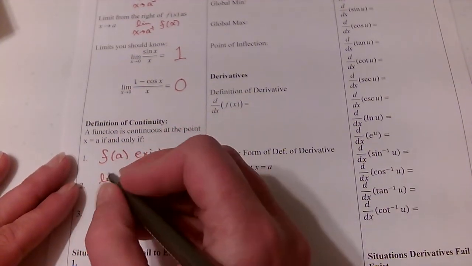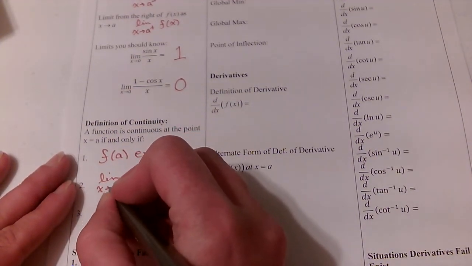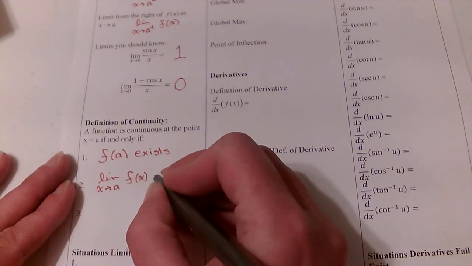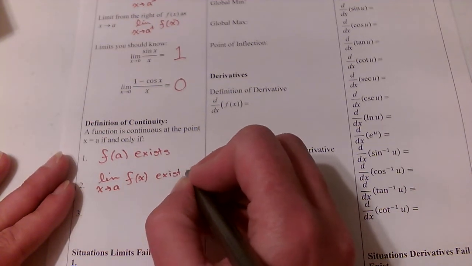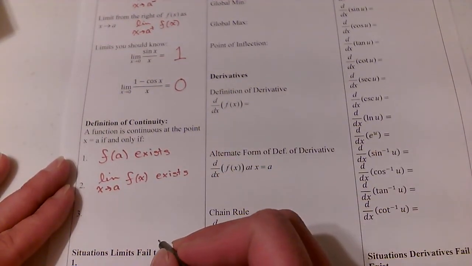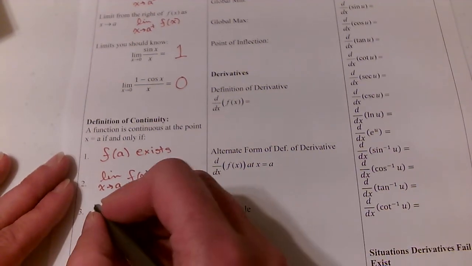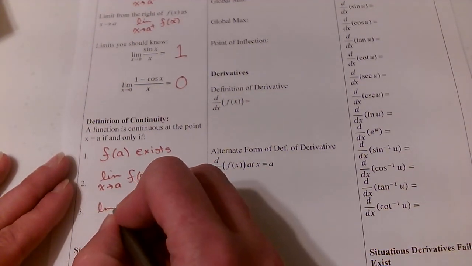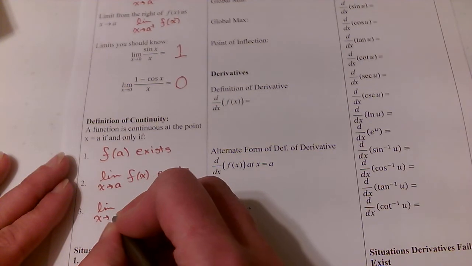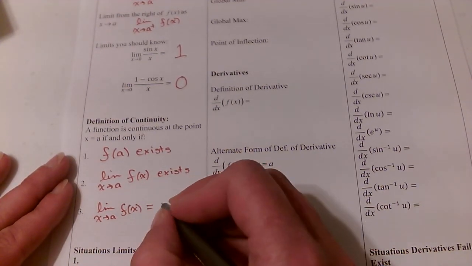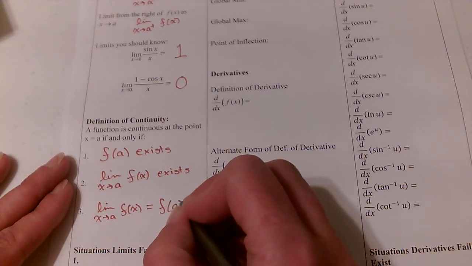Also, the limit as x approaches that value of f of x also has to exist. Now, to go beyond that, the limit has to be the same as our function value.